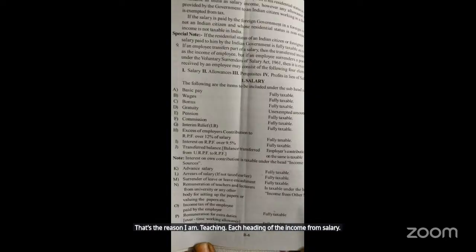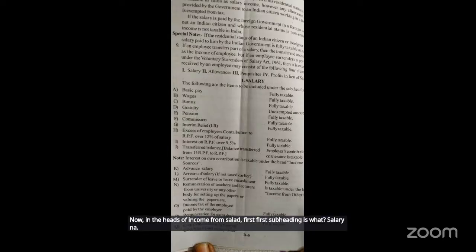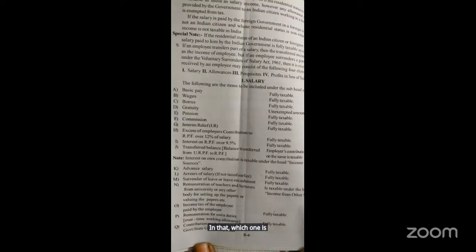Now, in the heads of income from salary, the first subheading is what? Salary. In that, which one is fully taxable, which one is partly taxable? Partly taxable is nothing but the unexempted amount being taxable. Unexempted amount is taxable, and exempted amount means no tax.